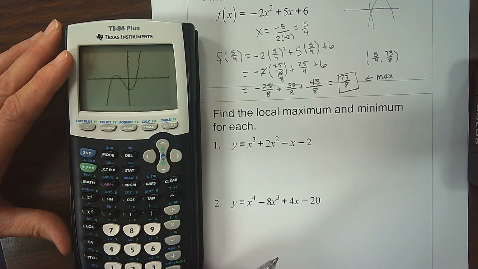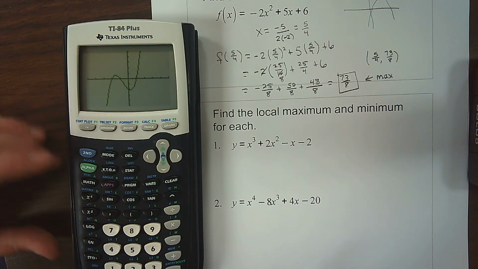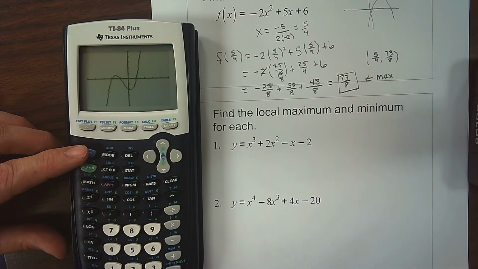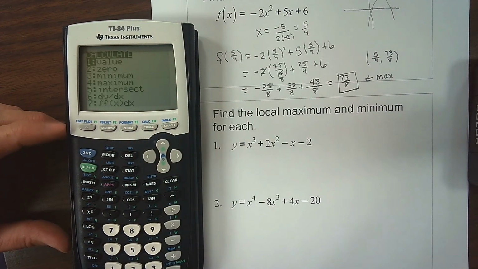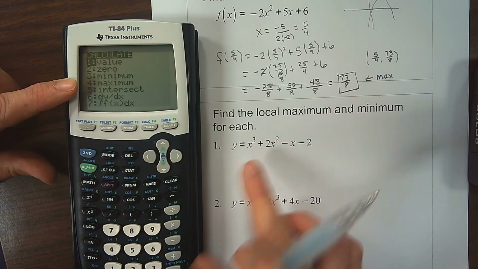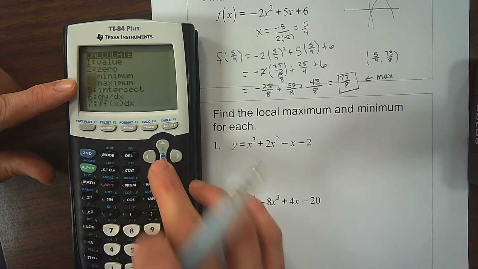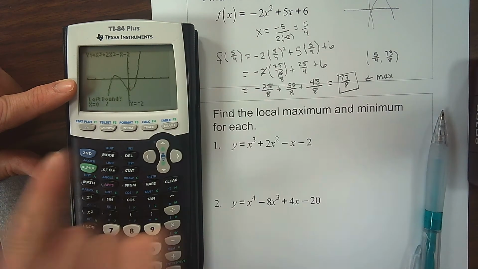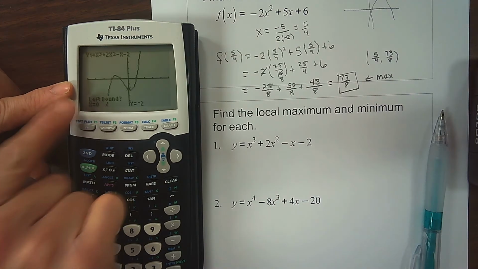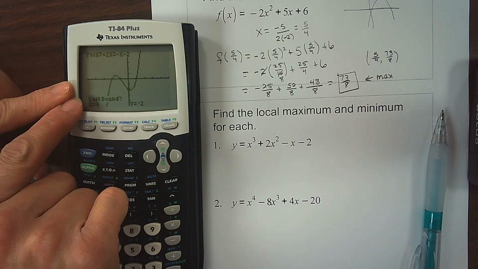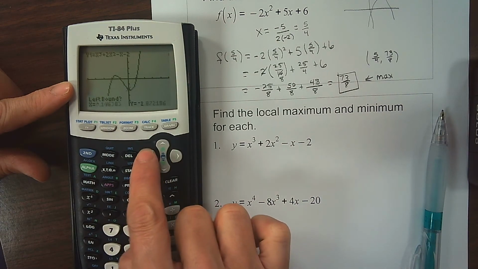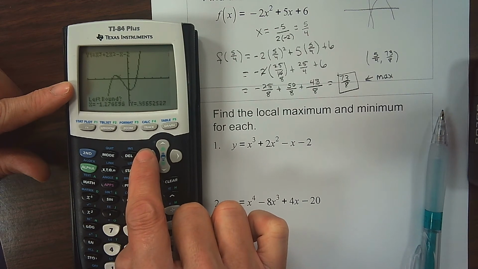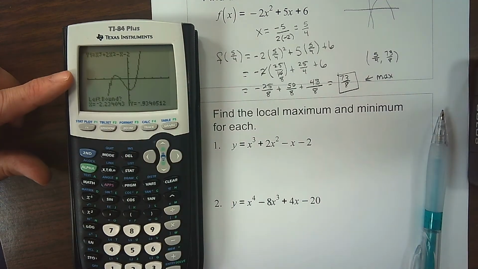Now in order to calculate those local max and min values, this is where you need to pay attention to new keystrokes. Second, calculate, and I want to do the maximum piece first. So I'm going to come down to number 4 and hit enter. And at this point it puts a cursor on the screen and it says, is this a left bound? Meaning, are you to the left of the point that you're interested in? We're not. So I want to take this arrow key and move to the left. Don't move up, even though we are kind of working up as we move to the left. But the left arrow key, and come over to the left side of that.